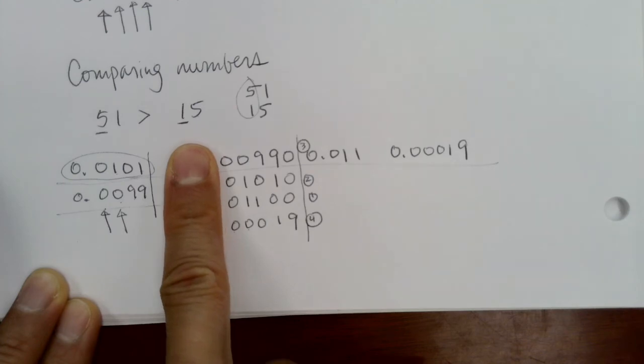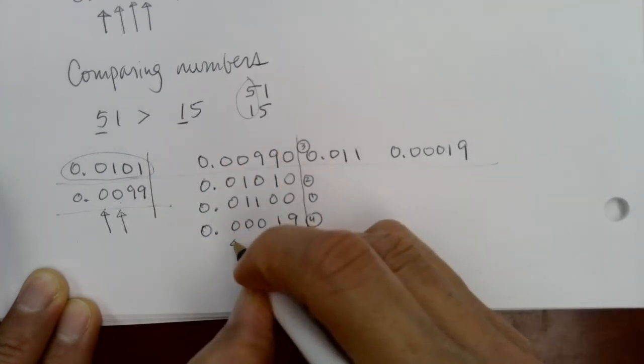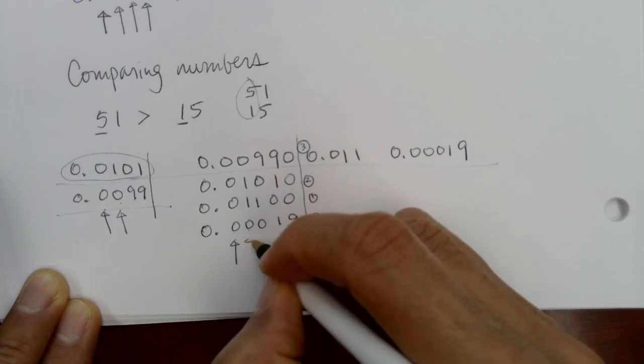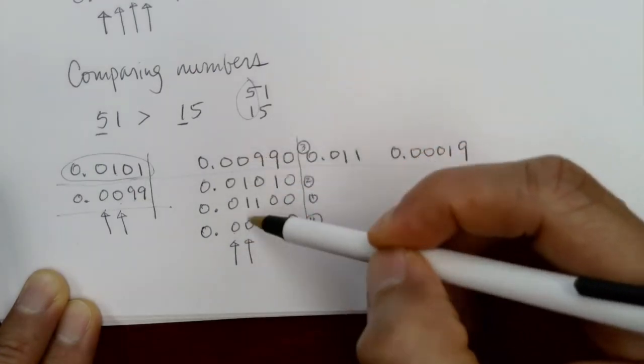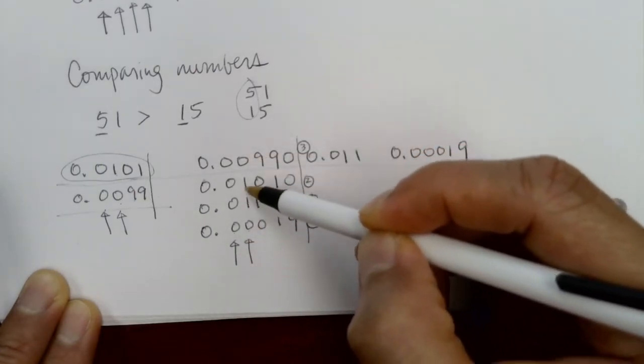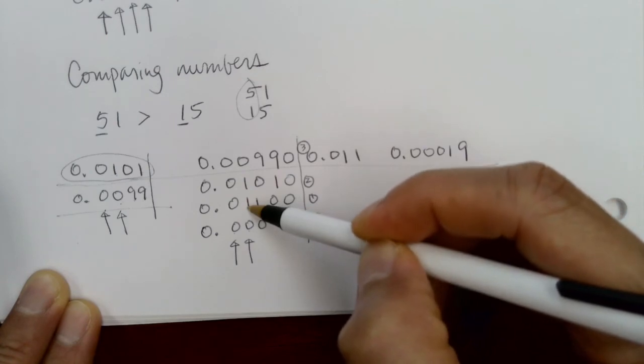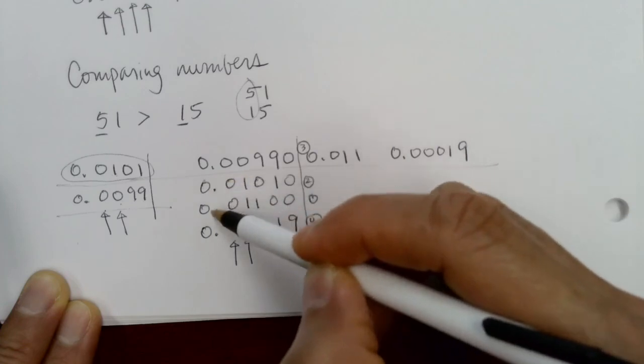You can also compare places. Here, they all have 0. Here, 2 have 0, and those will be lesser. 2 have 1. So then let's look at the next place, comparing these two.